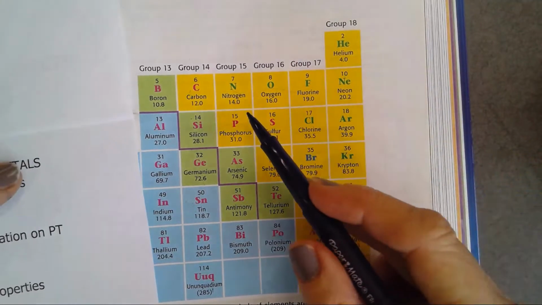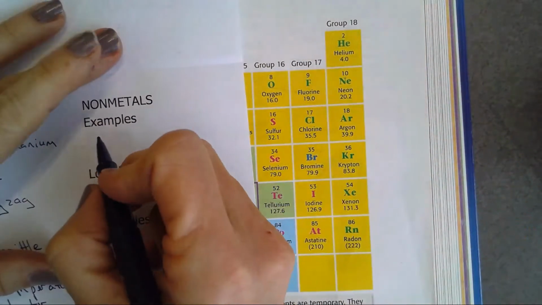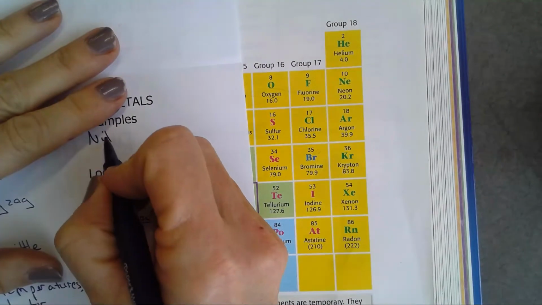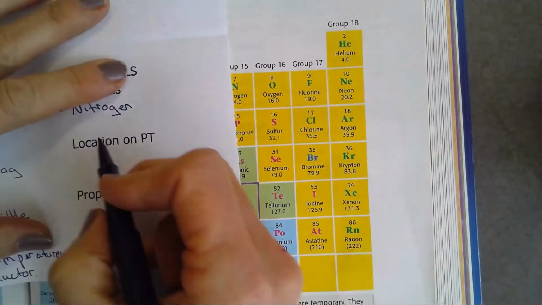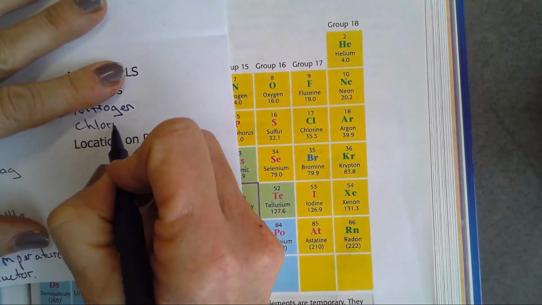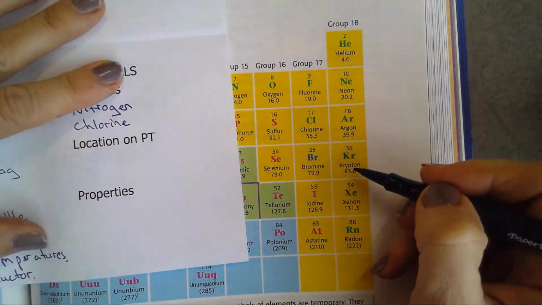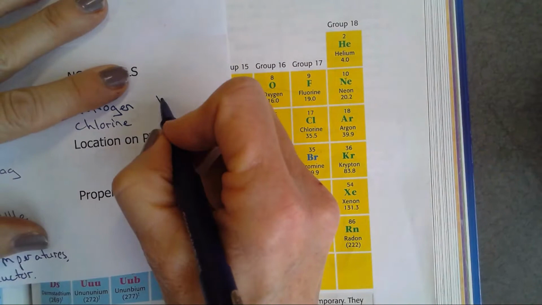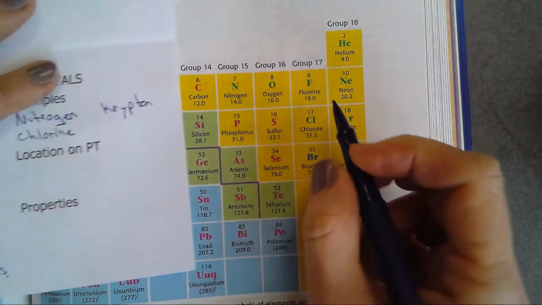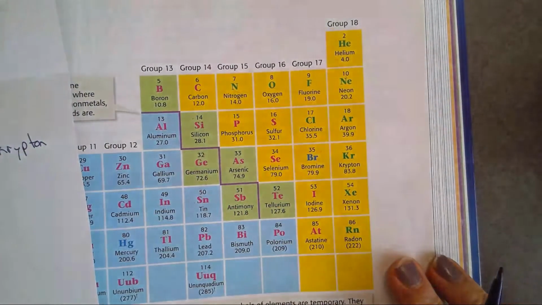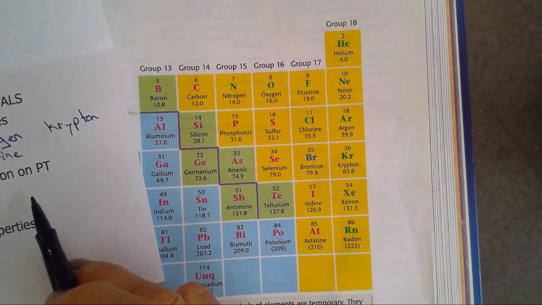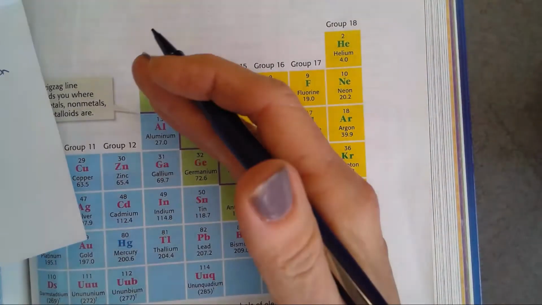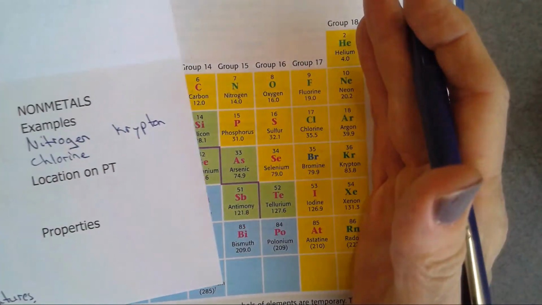Let's say that nitrogen, you can choose any three, but nitrogen is a nonmetal, chlorine is a nonmetal, and let's say krypton. You can choose any of the ones that are yellow and write those down for your examples. Where is this on the periodic table? These are the ones all to the right of the zigzag line.